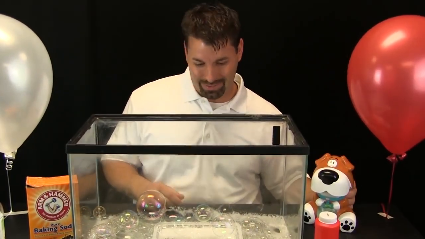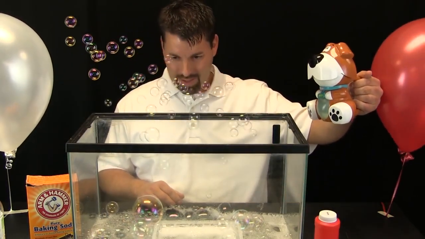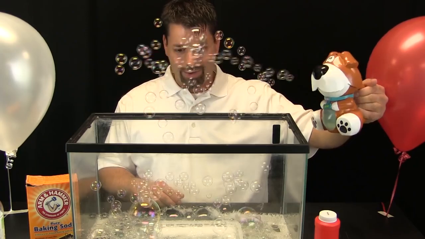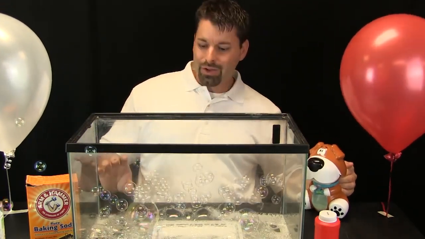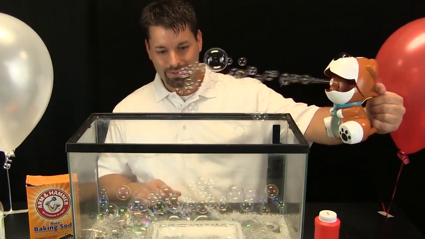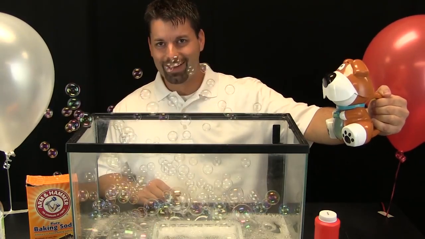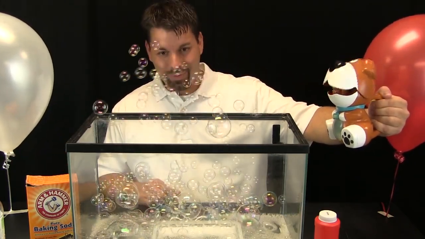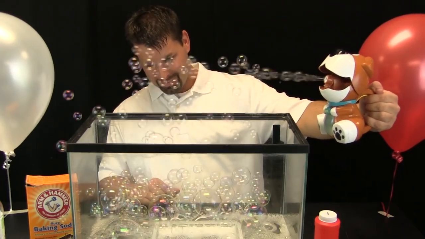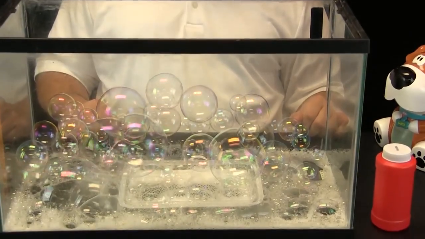Matter takes up space. It's made of stuff. Keep going, Mitt. And they're still there. There's a layer of carbon dioxide gas. It's taking up space. We're going to pile the bubbles in. That carbon dioxide gas actually stayed in the tank because it was heavier than air.